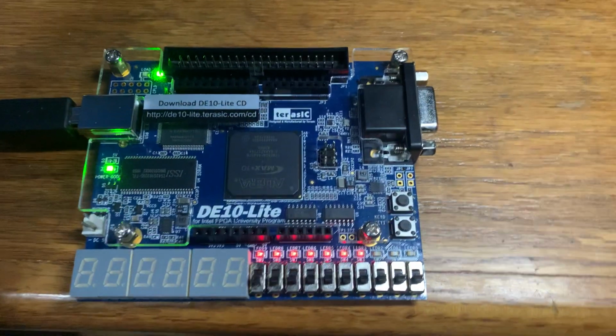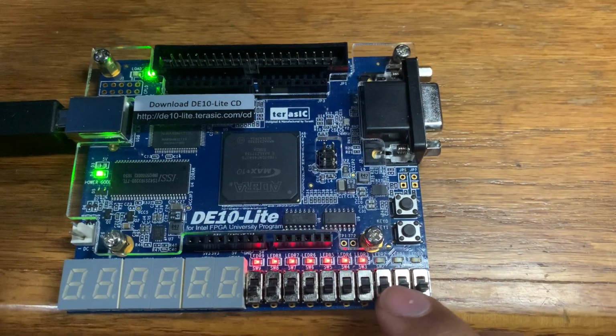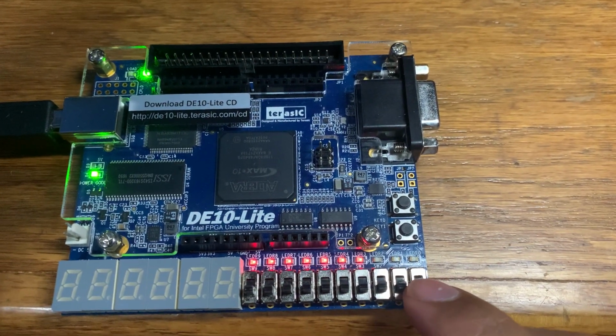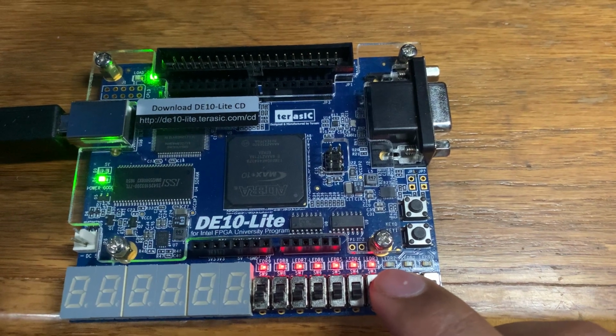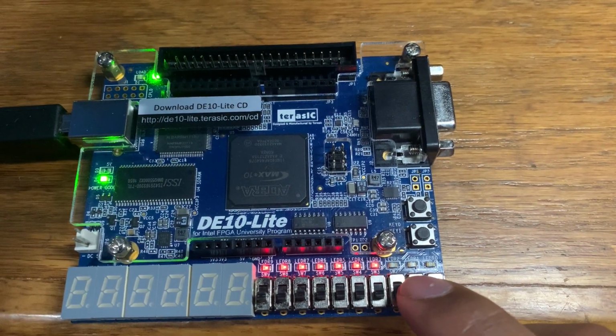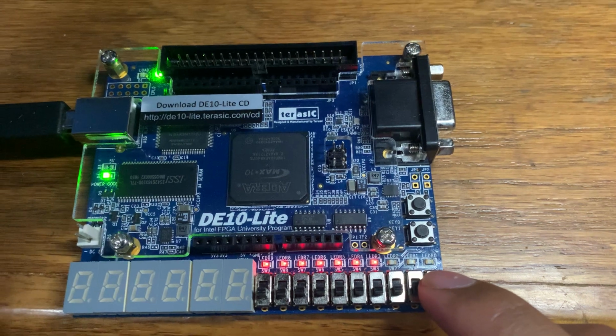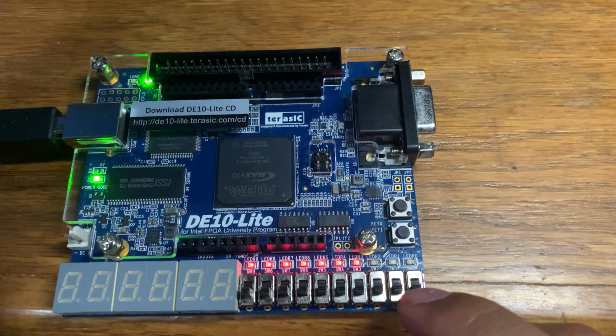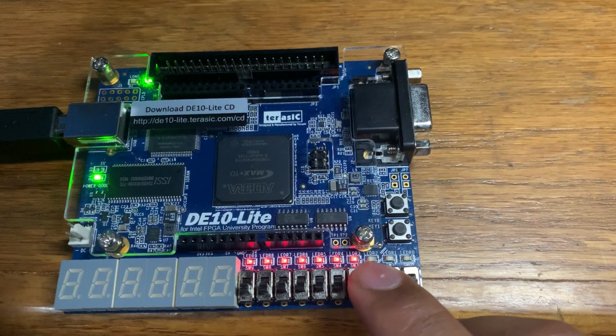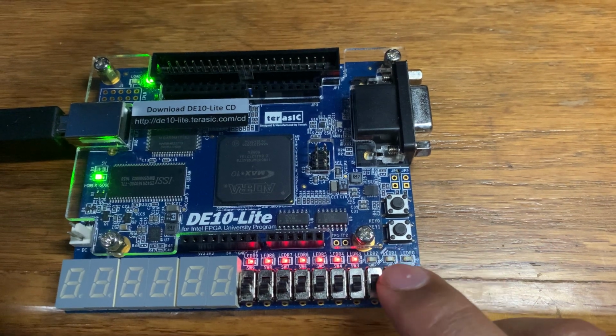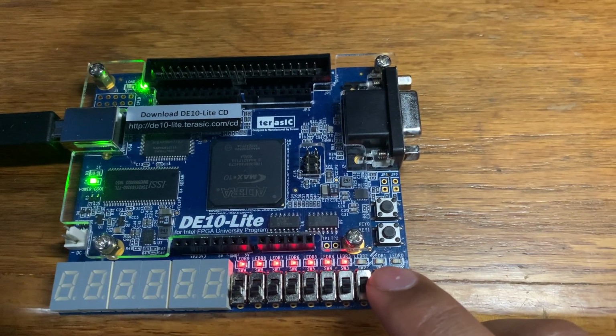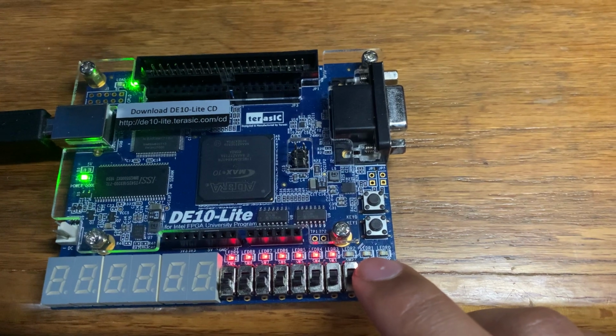So here we have our clock switch and our data switch, along with QA as LED2, QB as LED1, and QC as LED0. So here we have our latch as QA and our two flip-flops for QB and QC.